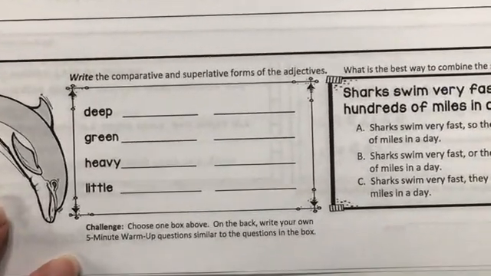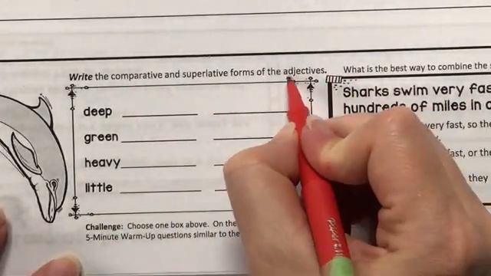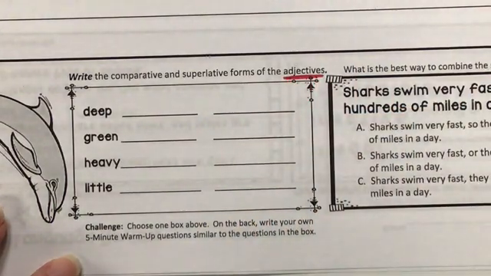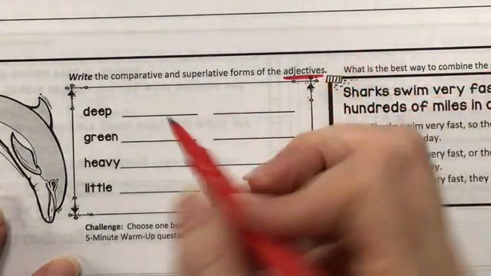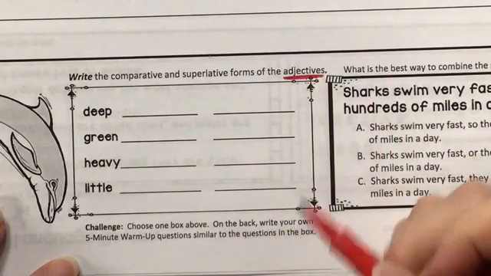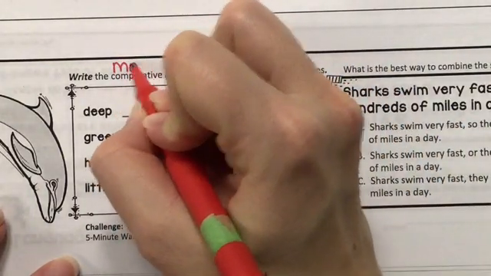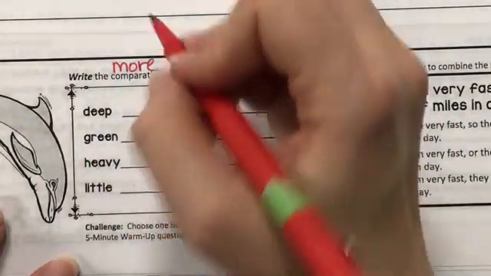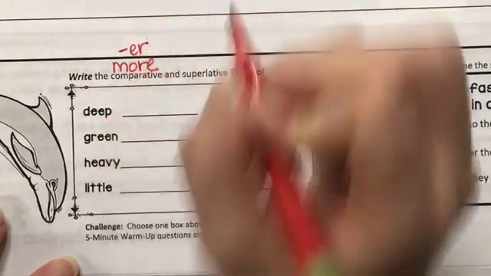Comparative and superlative. Comparative adjectives, so we're talking about adjectives here. Adjectives describe nouns. So comparative adjectives tell which one is more. And we do that by adding ER to the end of the word.